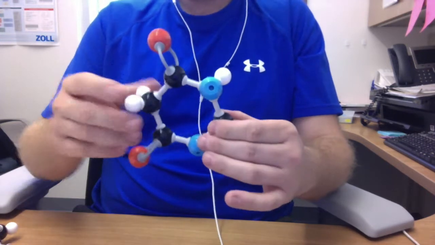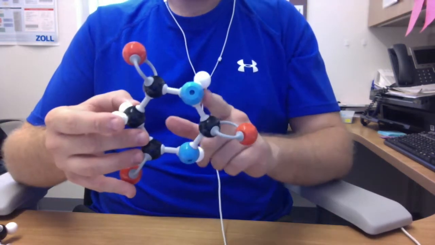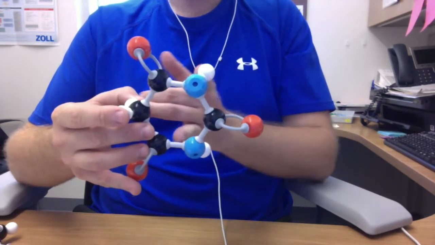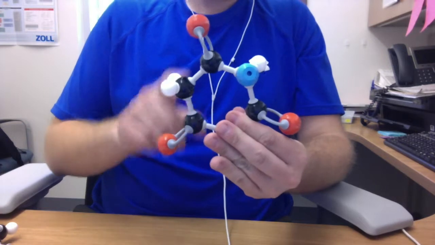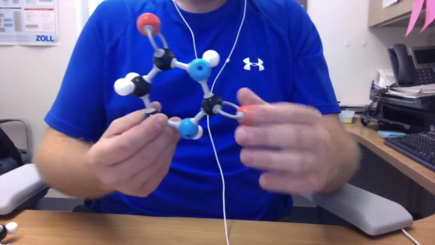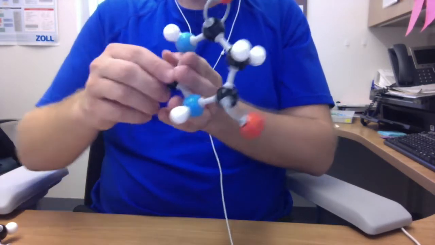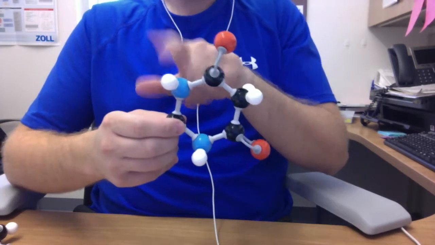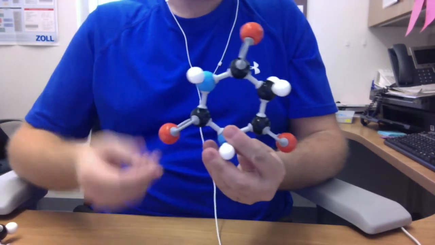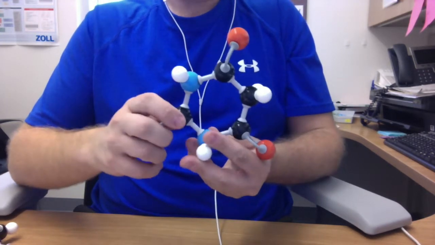You can see right here the contribution of urea, and over on this side the contribution of malonic acid. Let me pull that over so you can actually see the hydrogens attached to the nitrogens there.